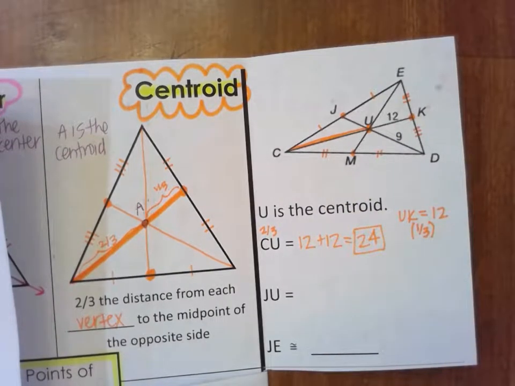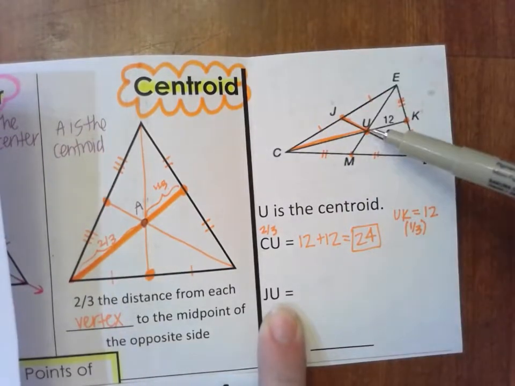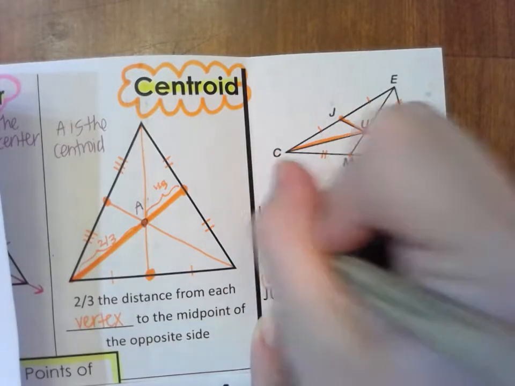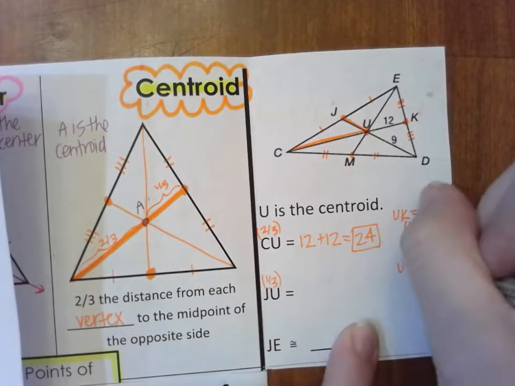Well, we can do the opposite of that as well. If we know the 2/3 distance, we can find the 1/3 distance. So let's do that. It wants us to find JU. JU is from the centroid to the opposite side, so we know that that's the 1/3 distance. Well, the 2/3 distance, UD, is 9.